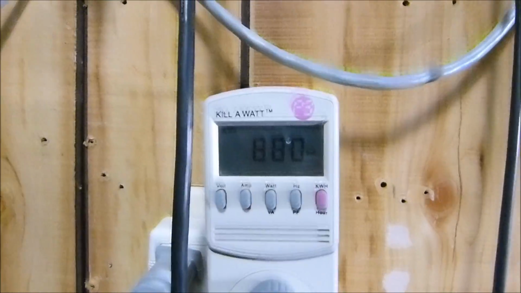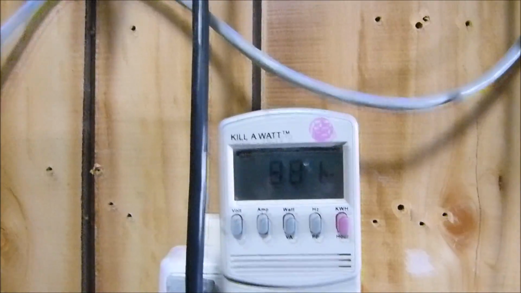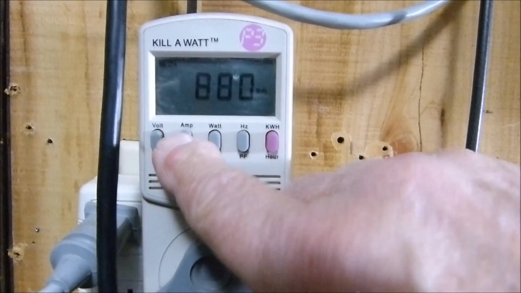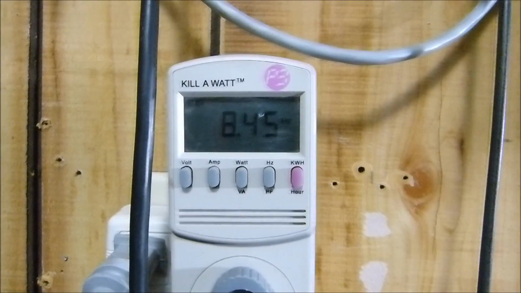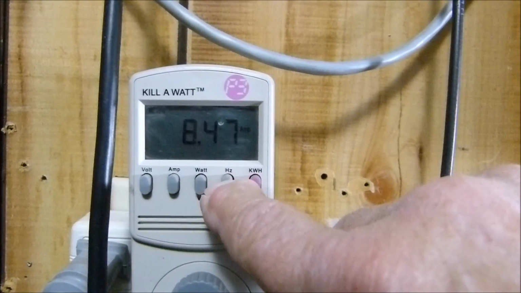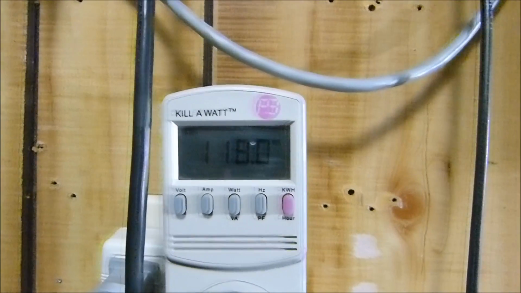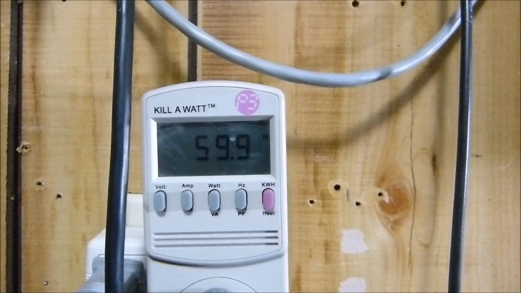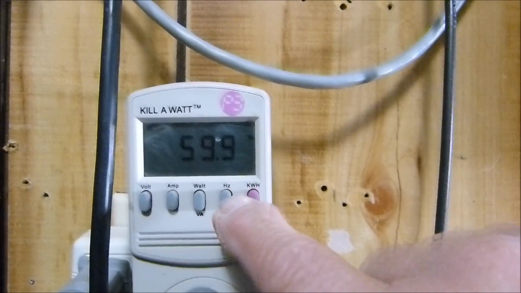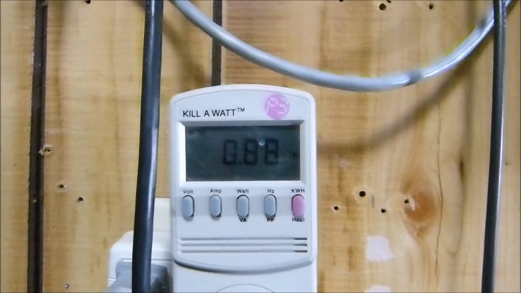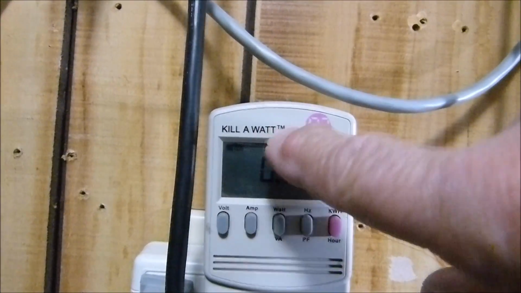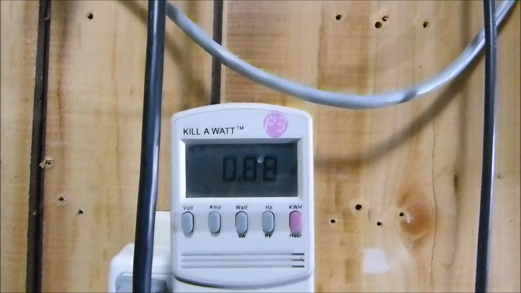That says right there that my whole setup of equipment I've just been showing you is drawing 881 watts at 8.45 amps. The voltage is 118 volts. Frequency, it always says 59.9. I don't know why it doesn't say 60. And here's the power factor, 0.87. Gives you just about everything. Kill A Watt. You might want one of those.